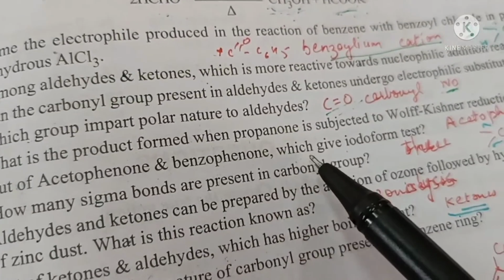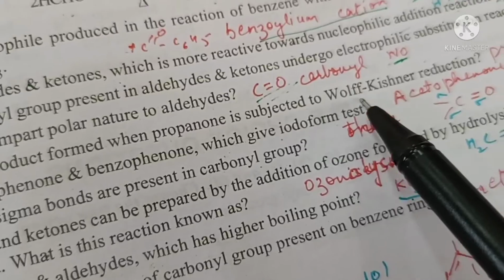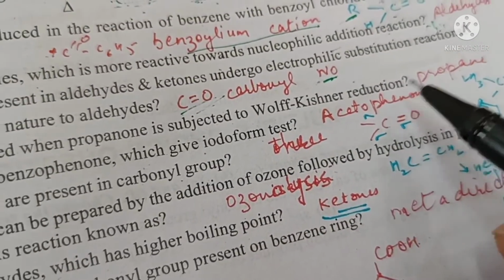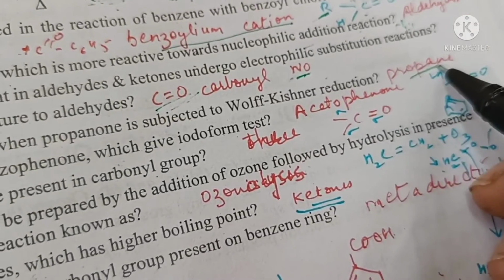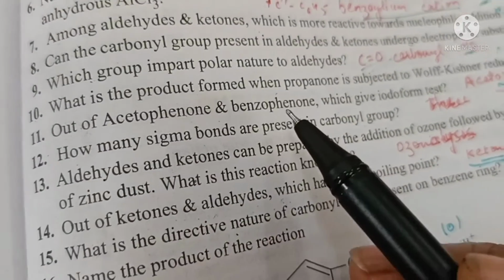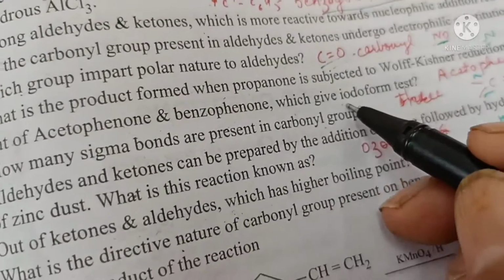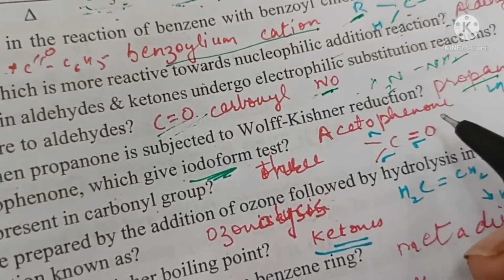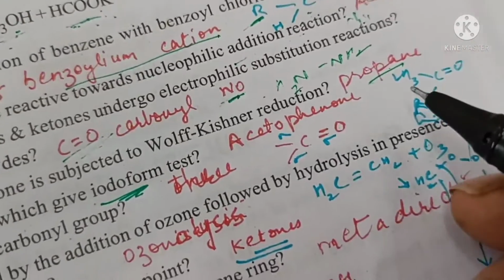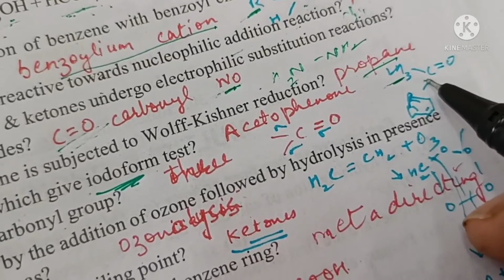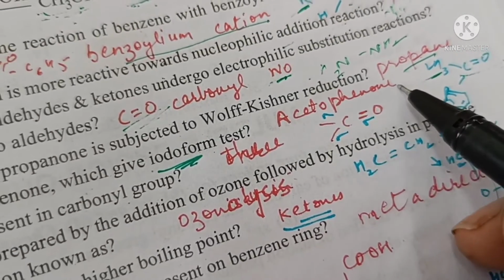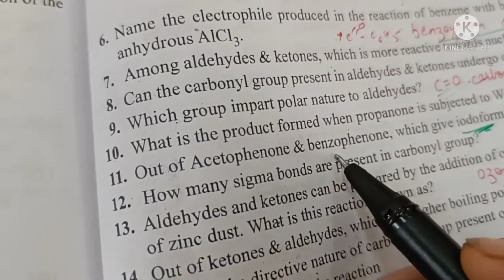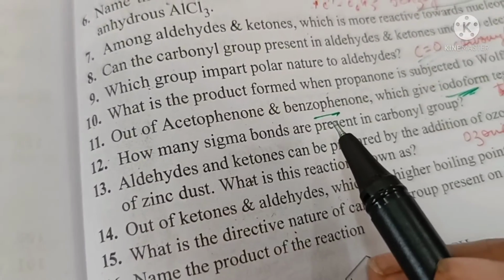What is the product formed when propanone is subjected to Wolff-Kishner reduction? So propane is formed. Out of acetophenone and benzophenone, which gives the iodoform test? To perform the iodoform test, a methyl ketone is needed. Acetophenone contains a methyl group attached to the carbonyl group, so it will give the iodoform test, whereas benzophenone does not have a methyl group, so it will not give the iodoform test.